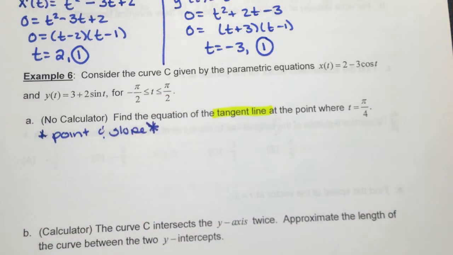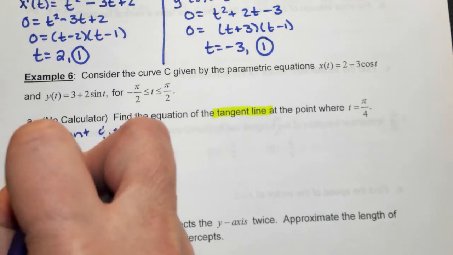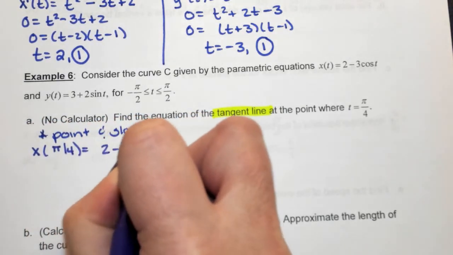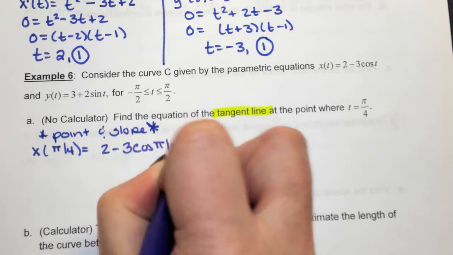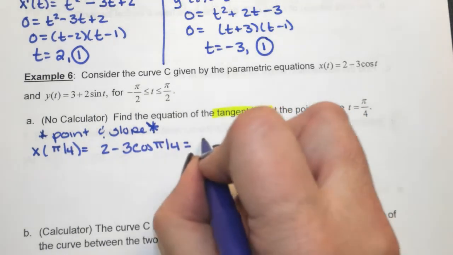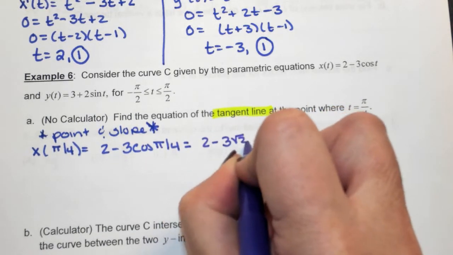How do you find the point? How do you find the point? You're going to do what with that pi over 4? Plug it in. So x of pi over 4 is going to be equal to 2 minus 3 times the cosine of pi over 4. What is the cosine of pi over 4? Square root 2 over 2. So 2 minus 3 times square root 2 over 2.